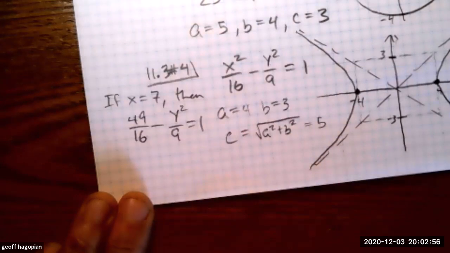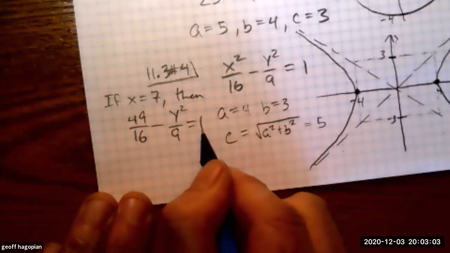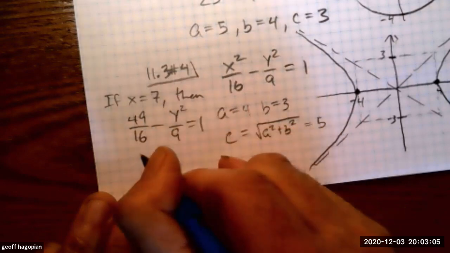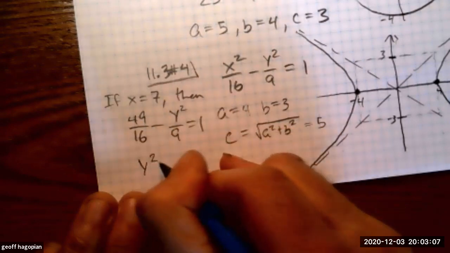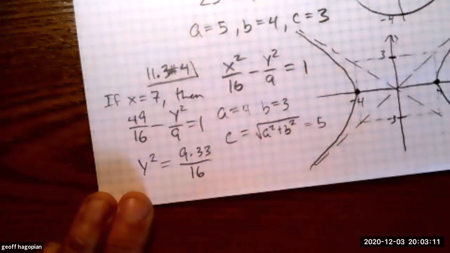Solve for y. So 49 sixteenths minus 1 is going to be 33 sixteenths. So y squared is equal to 9 times 33 over 16. Can we reduce that? Do we care?